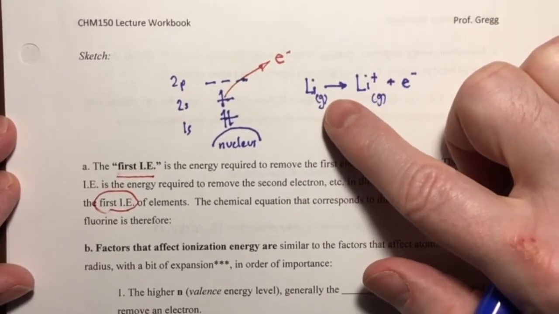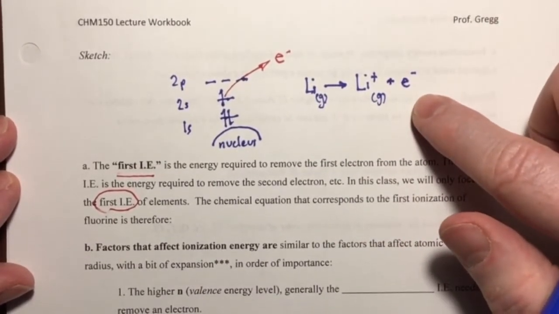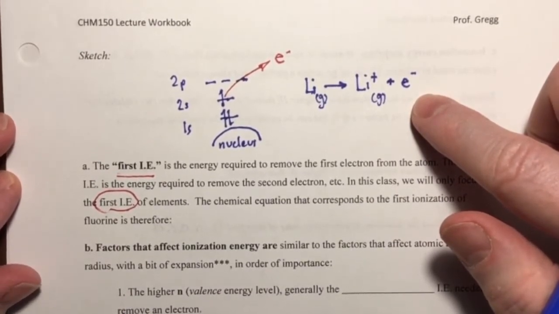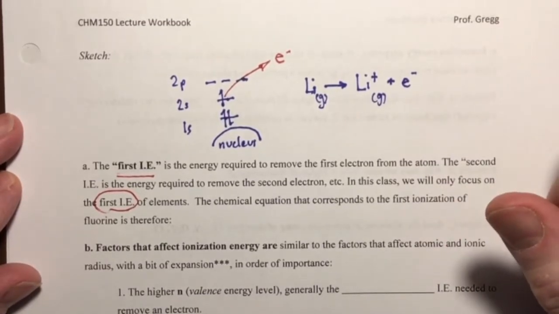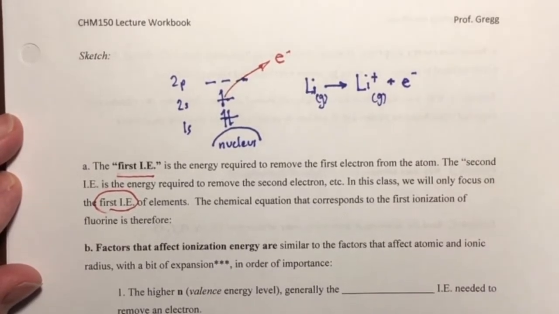So it doesn't take very much energy to make this happen, but it does take some energy, some ionization energy. However, we could also force it to happen with a nonmetal. Nonmetals do not like to lose their electrons, so we would expect it to take a large amount of energy to pull an electron away from a nonmetal, but you can do it.